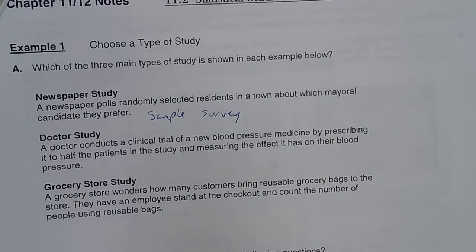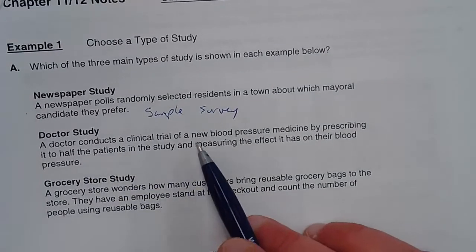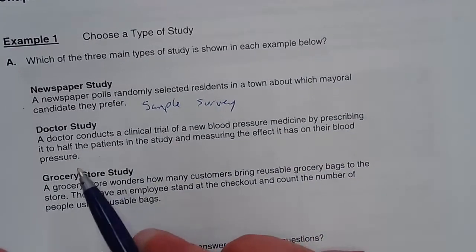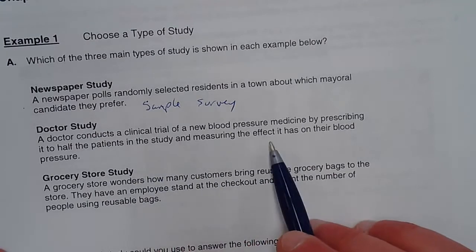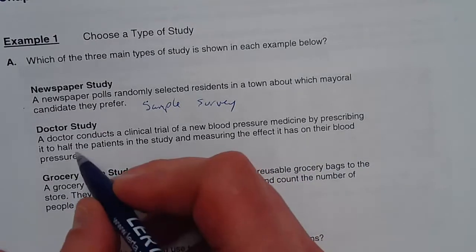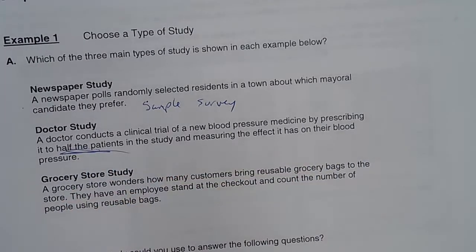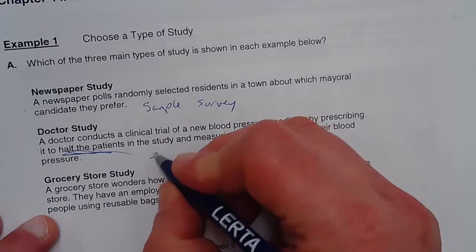Our second one here says a doctor conducts a clinical trial of new blood pressure medicine by prescribing it to half the patients in the study and measuring the effect it has on their blood pressure. So right here is a pretty key piece. They gave half the people this blood pressure medicine. They didn't give it to the other ones, and they looked at what it did. Definitely an experiment.